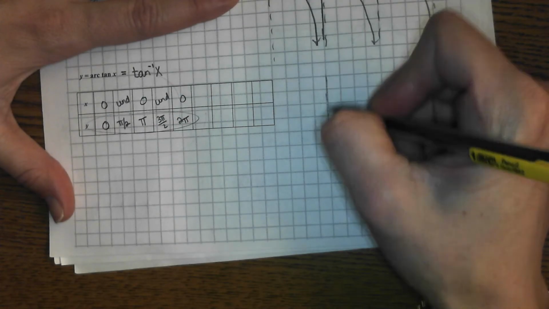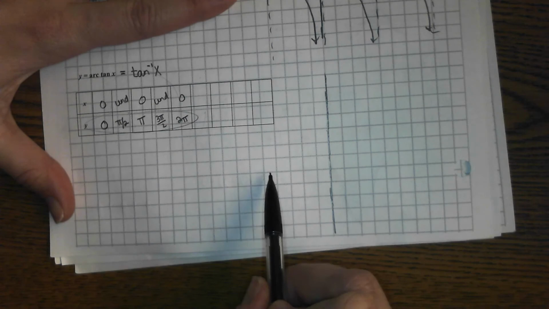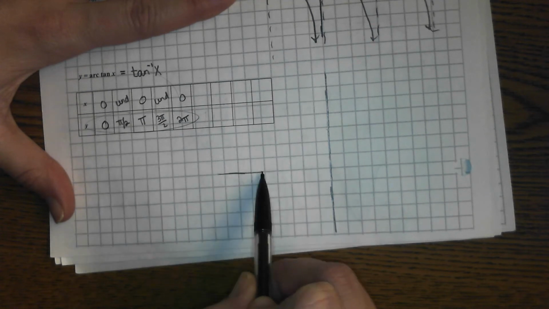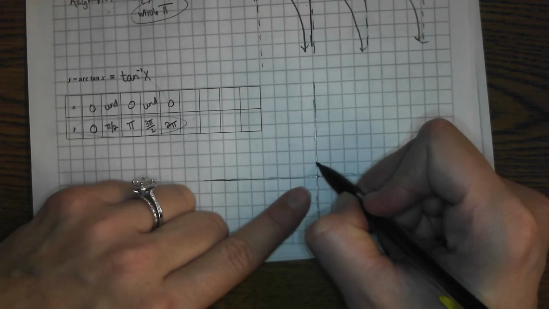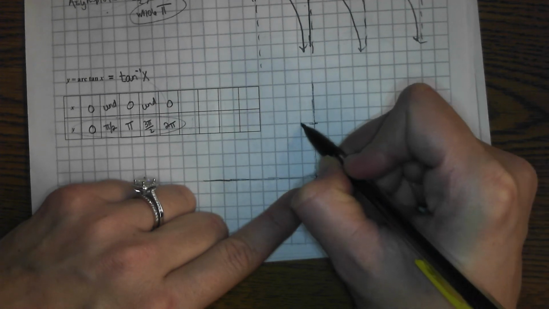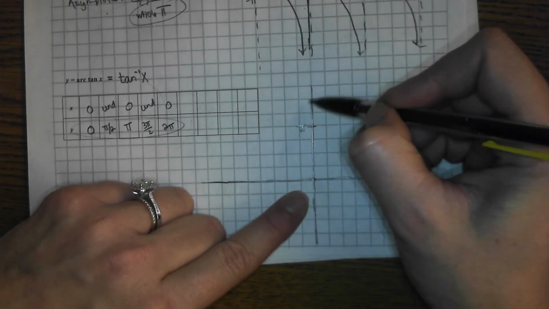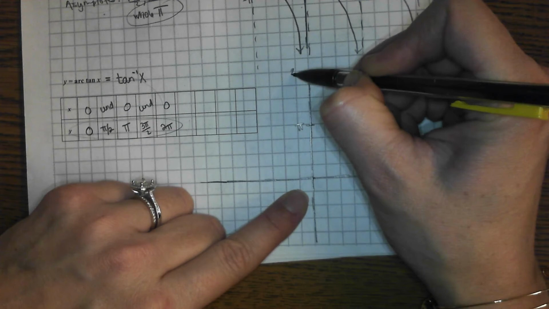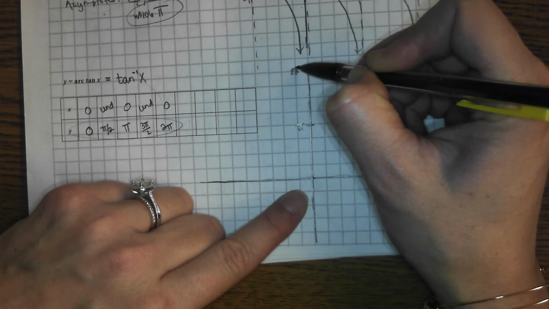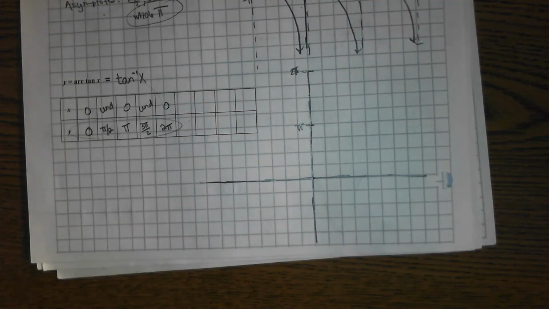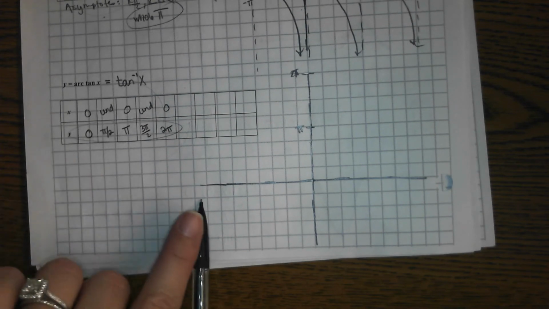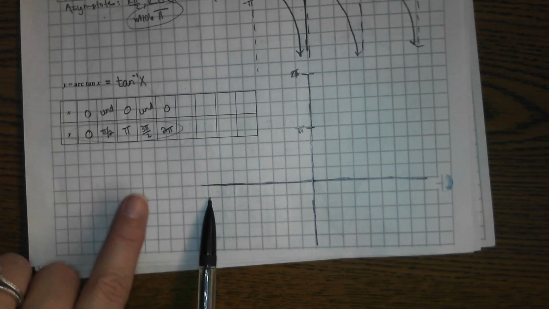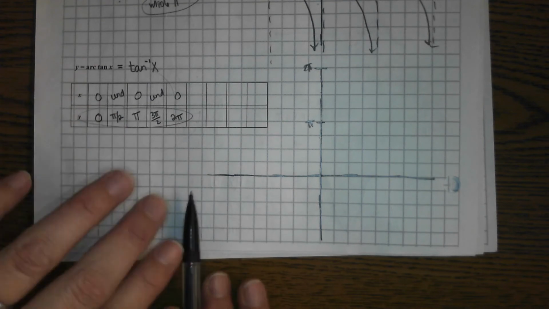We can definitely scale our y-axis from 0 up to 2 pi. So I'm going to call that pi, and I'm going to call that 2 pi. And I'm almost going to flip the way I graph this.